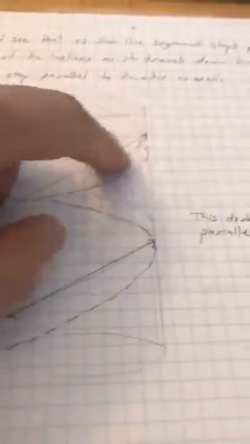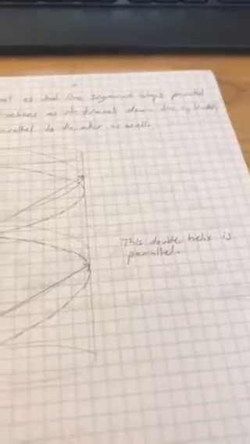These line segments are going to be the same distance, and they're going to prove that this is going to be parallel. And it's kind of interesting. I never considered it to be parallel, but it is. It would be parallel.